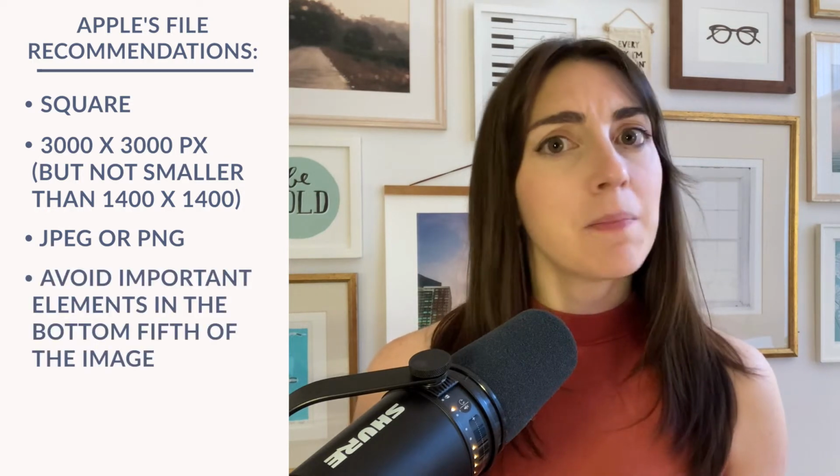And lastly, something a lot of hosts might not realize is that Apple recommends that you avoid putting important artwork elements in the bottom 1/5 of your image because they may be obscured by play progress, labels, or subscription offerings. So I think that's good to know. Now that we've got the dimensions and the rules down, let's move on to actual designs.